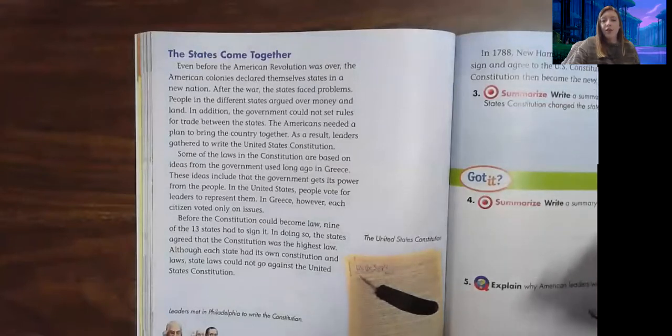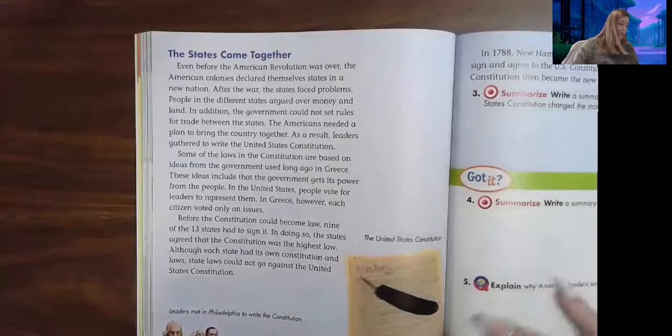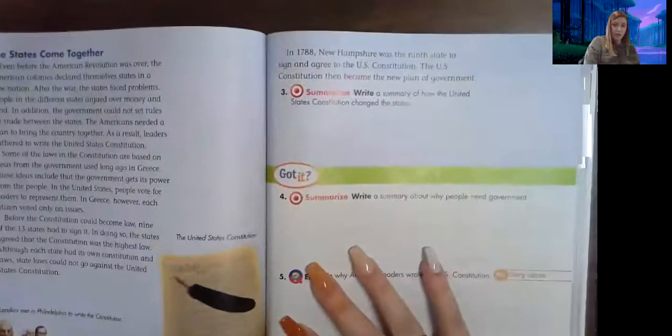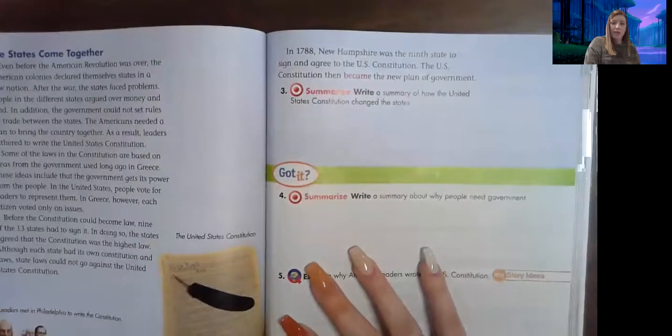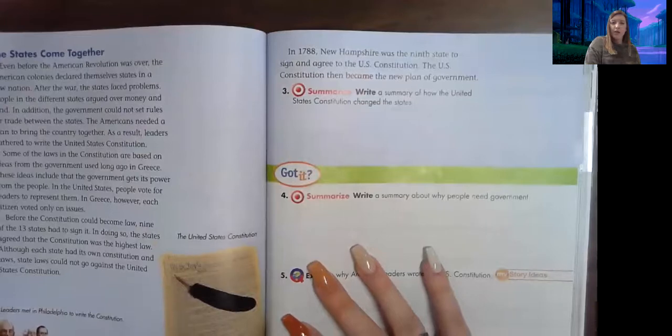Before the Constitution could become law, 9 of the 13 states had to sign it. In doing so, the states agreed that the Constitution was the highest law. Although each state had its own constitution and laws, state laws could not go against the United States Constitution. In 1788, New Hampshire was the 9th state to sign and agree to the U.S. Constitution. The U.S. Constitution then became the new plan of government.